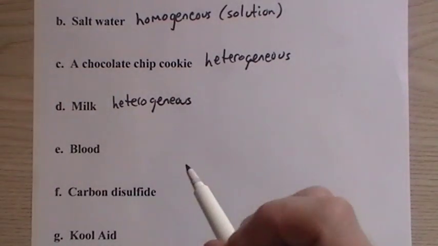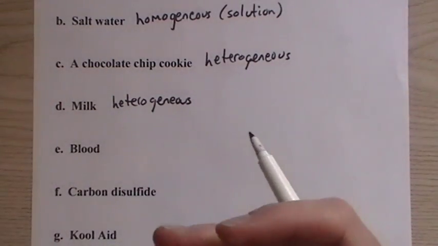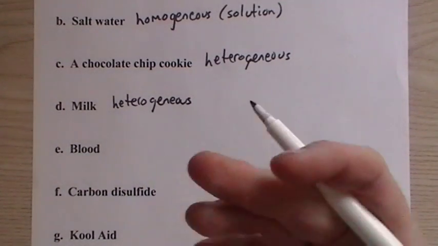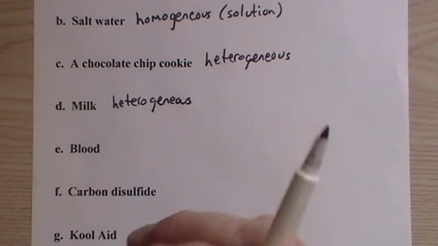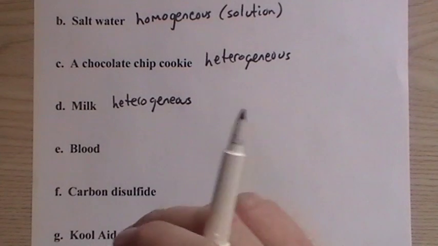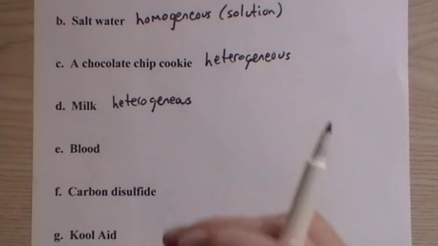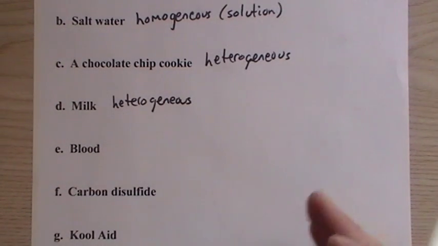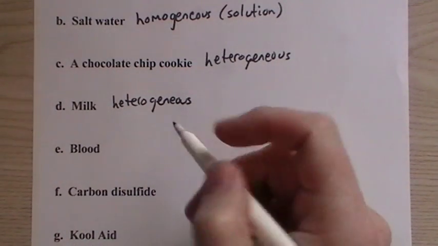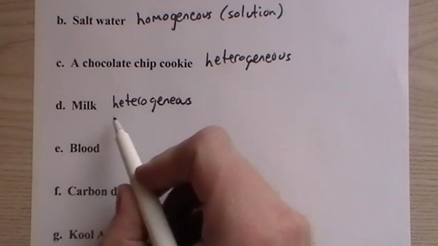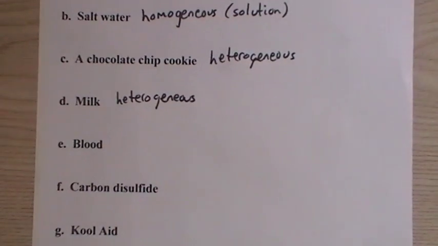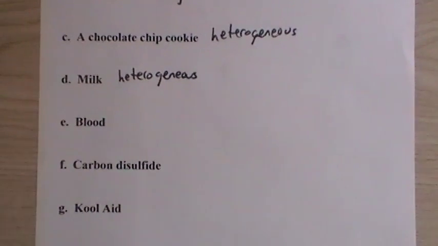So what they do is they take milk and put it into blenders, and they blend it so thoroughly that the fat and oil are such small droplets that it takes several days for the layer to appear. So when they say homogenized, they just mean blended. They haven't blended it down to the molecular level. Another clue that milk is heterogeneous is you can't see through it. Same with blood. Can't see through blood.